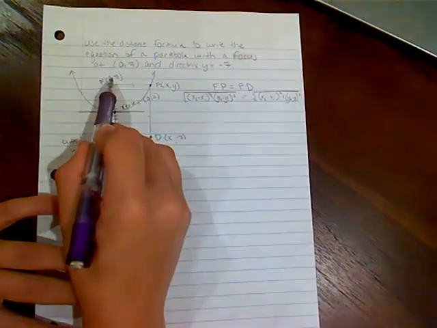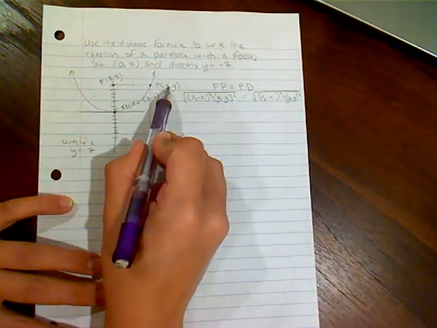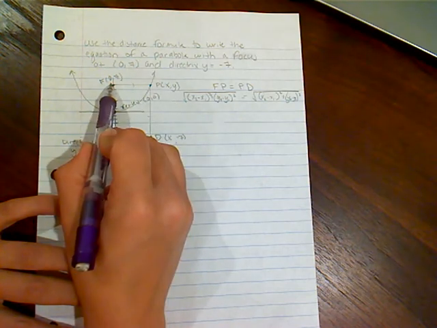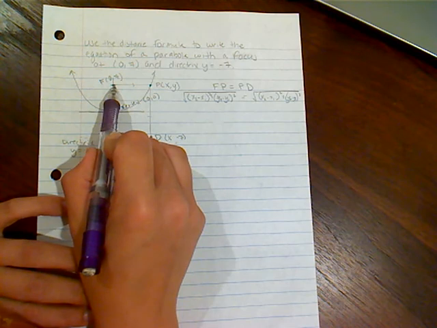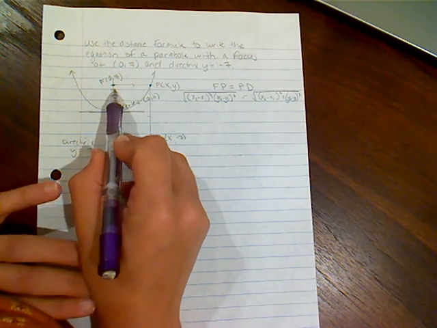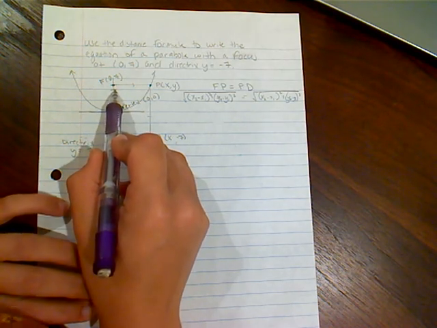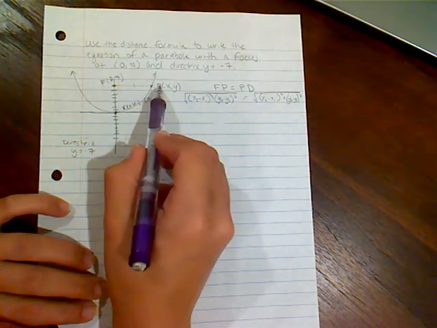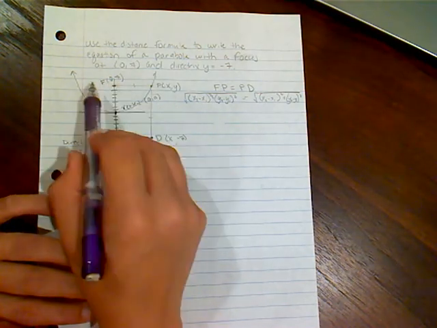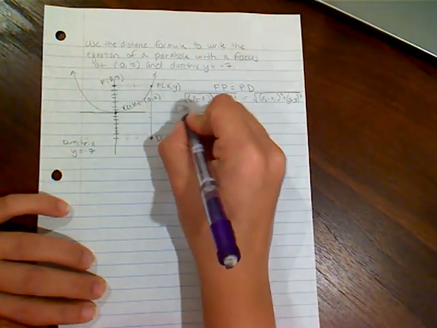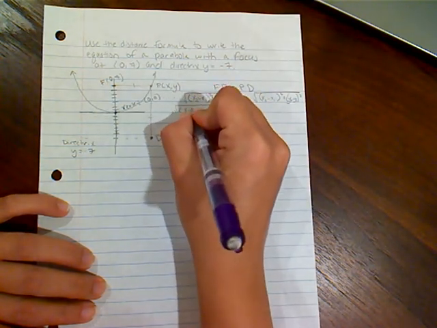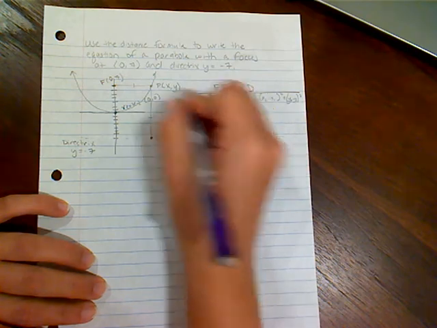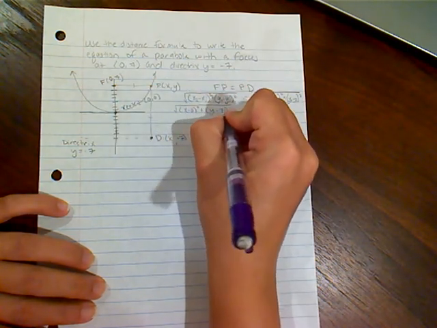So here's F and P. Remember, it doesn't matter if I'm finding the distance from F to P or P to F, it's the same distance. But I try to do it in a way that's going to make the math a little easier. For example, 0 minus x is a little harder than x minus 0. So I'm going to go from P to F: the square root of x minus 0 squared plus y minus 7 squared.